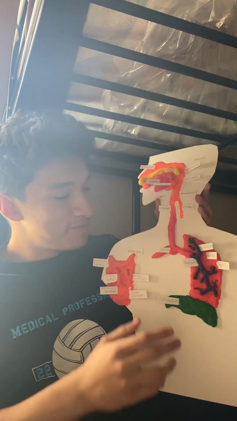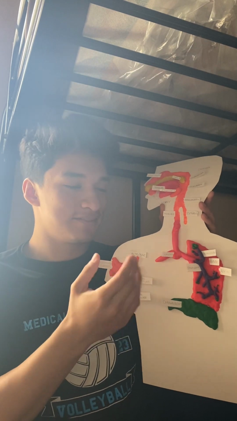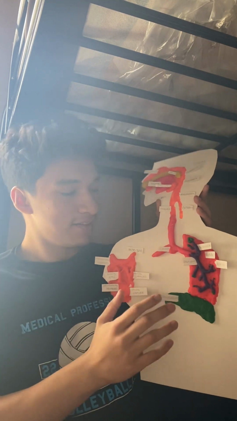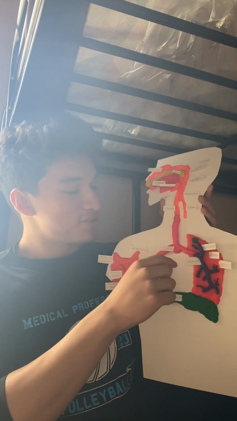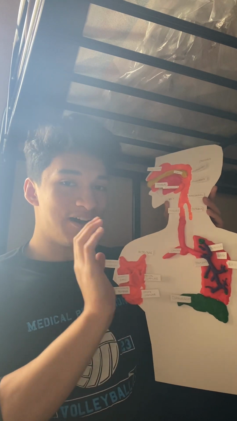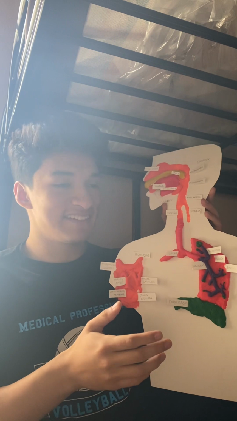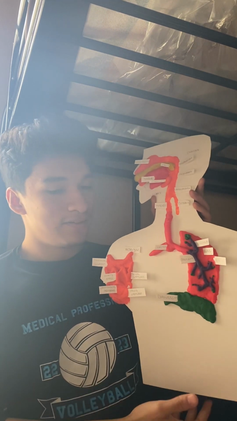Sorry, the video cut off, but there are pleural membranes, which are serous sacs that line the organs. So there's the visceral pleura. The visceral pleura lines the outer surface of the lung, and the parietal pleura lines the inner lining of the thoracic cavity. That is enough of the respiratory system.